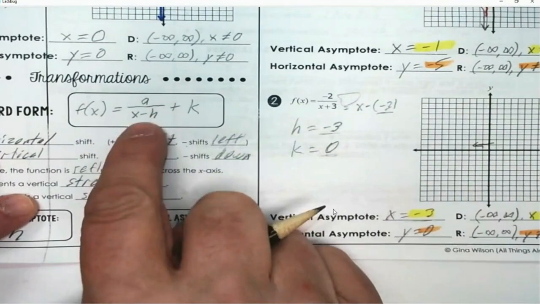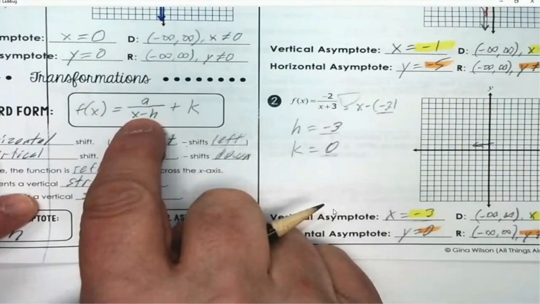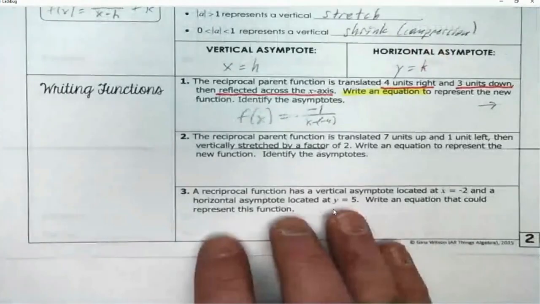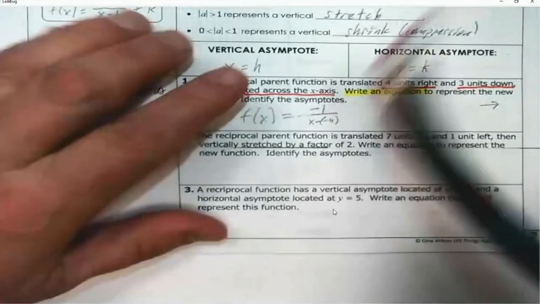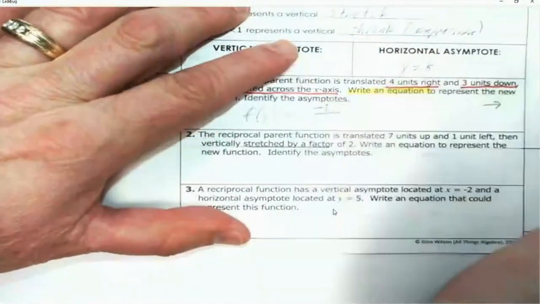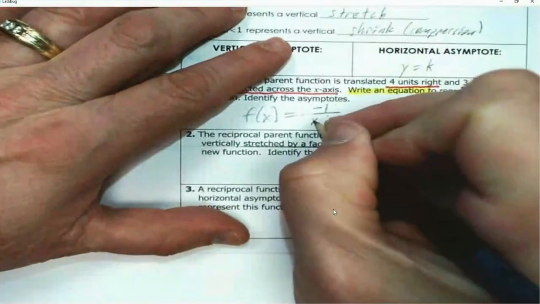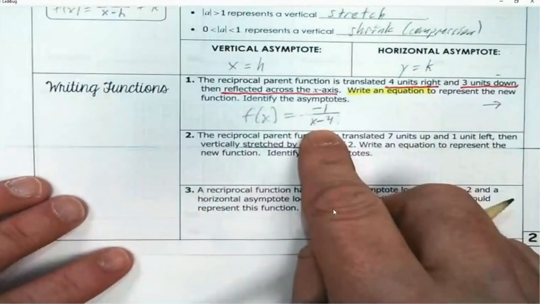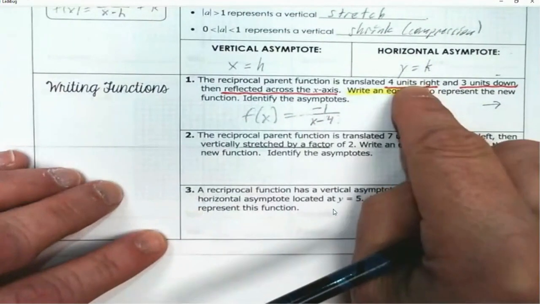That's the confusion. If we see a negative in the equation, that means the H is a positive and it shifts to the right. So since this one shifts to the right, it is going to be a negative in the equation. It'll be x minus 4.